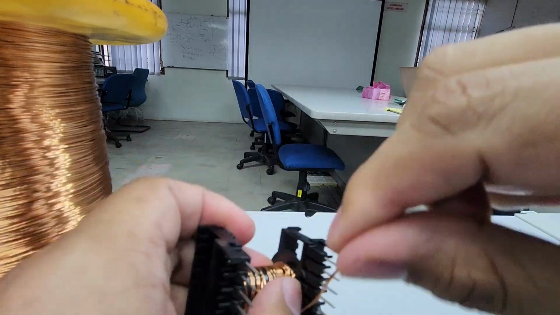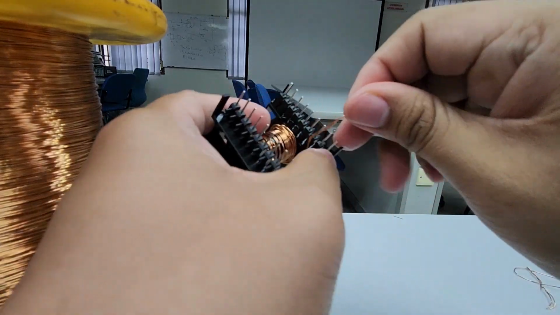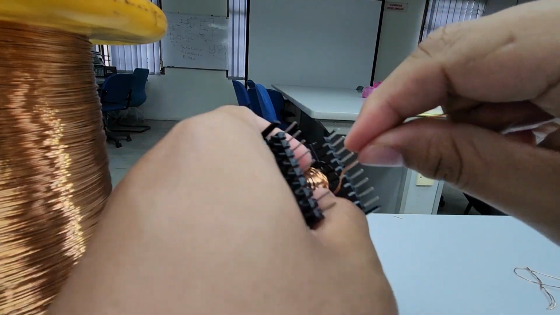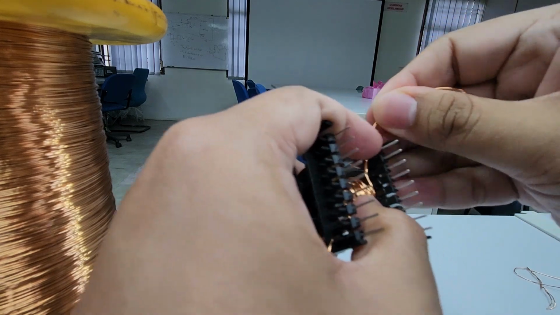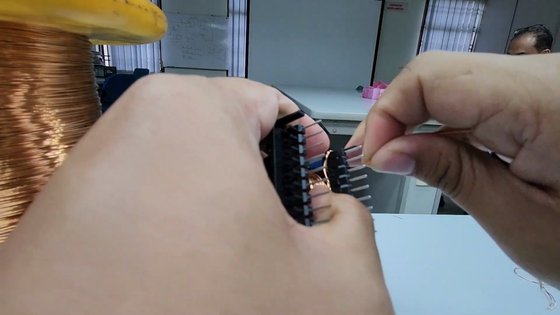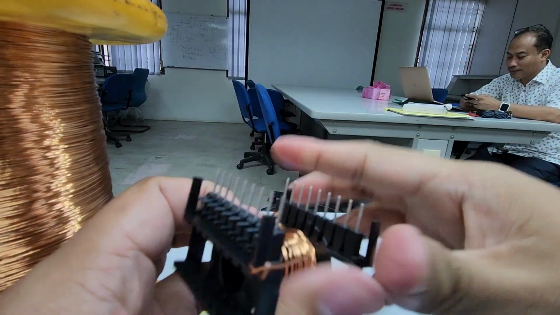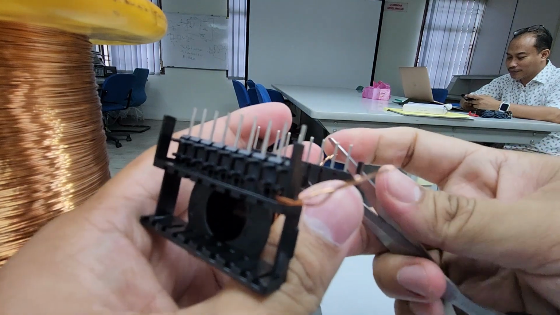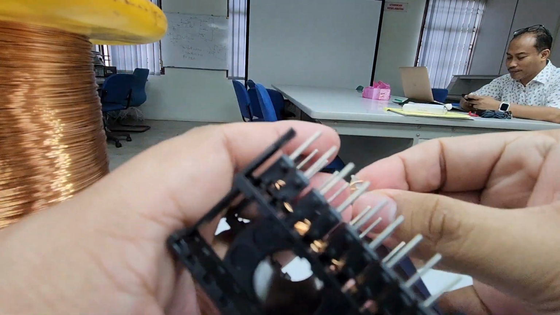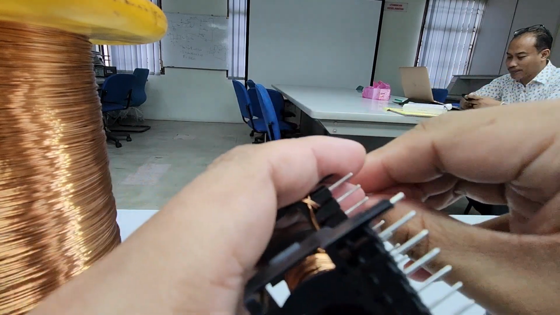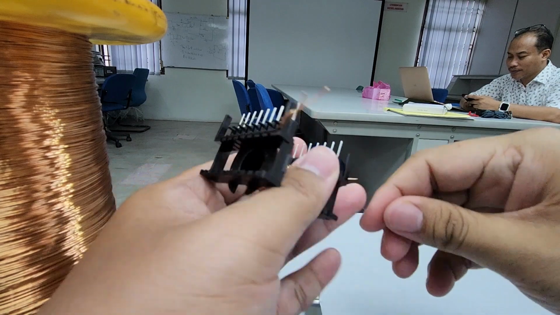Something like this. And then after you complete, you put one of the ends either on one side or the other side, depending on you. For me, I just put it here. Something like this. And then after it is complete, you remove the end. You just remove this. Remove it. Remove this, and then complete.